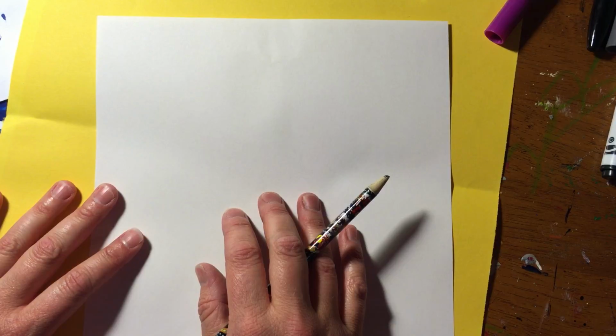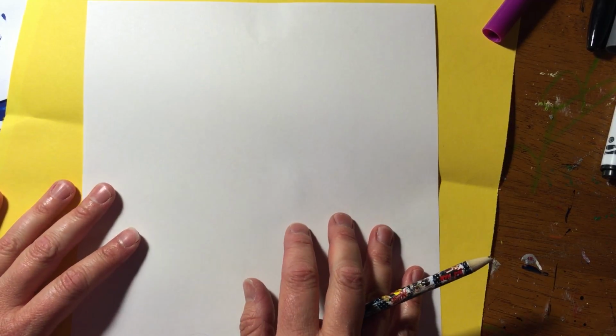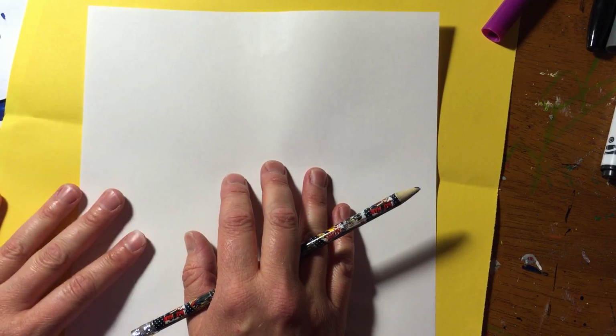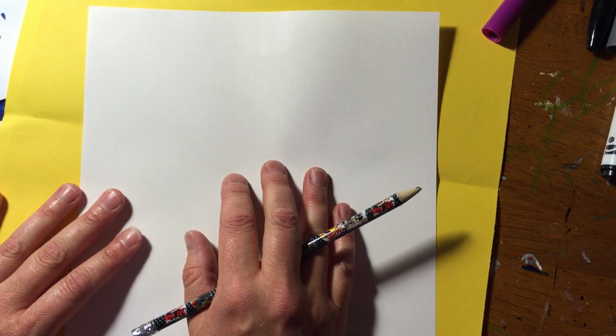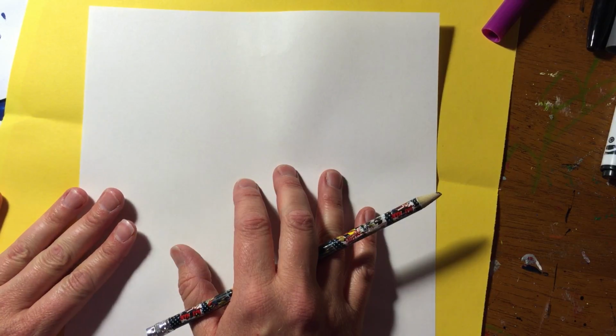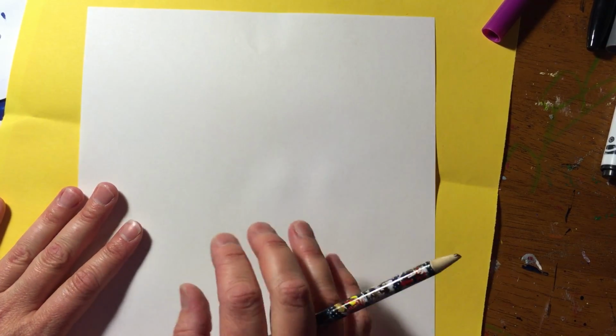I'm going to show you the steps to create your mixed up creature. The first thing we're going to do is start by creating our design on white paper. Now when Carle starts his illustrations, he always starts by drawing out his design so that he knows exactly what shapes he needs to cut to create his illustration.